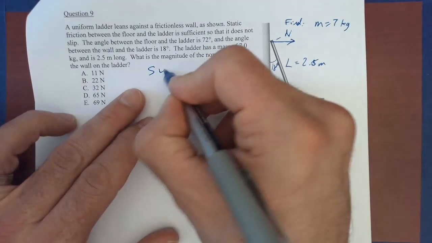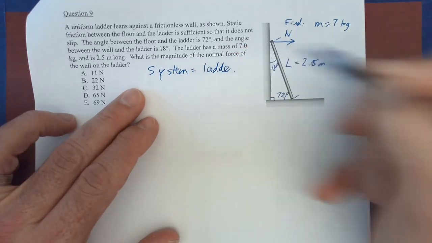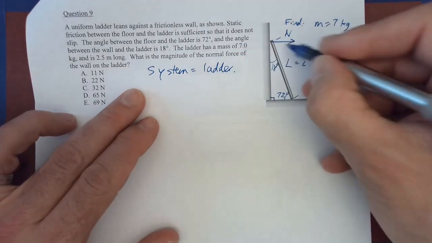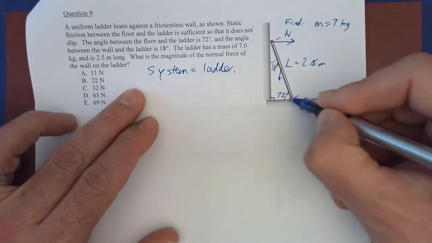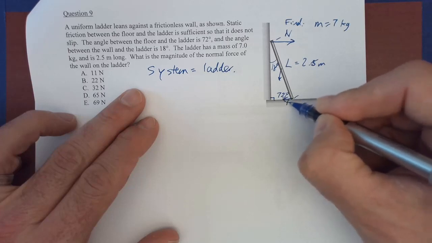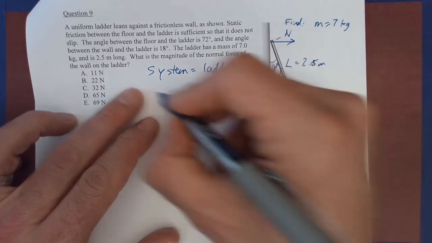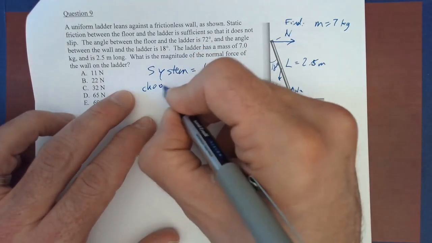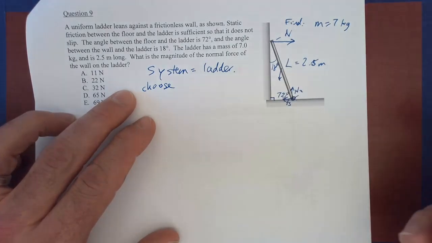So the system here is the ladder. And I think since I care about this normal force up here, there's also going to be a gravity acting down. There's going to be the friction force acting on it there. There's going to be another normal force, N2, acting there. I'm going to choose the rotation axis to be the foot of the ladder, where I don't care about a bunch of these forces, and then I'll just work out the torques of all the other forces.